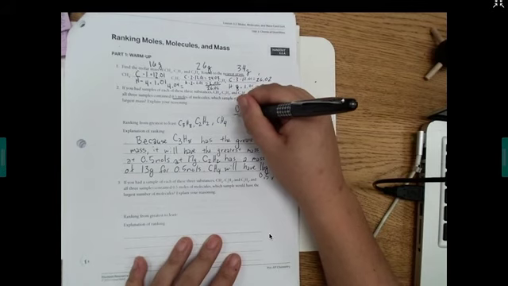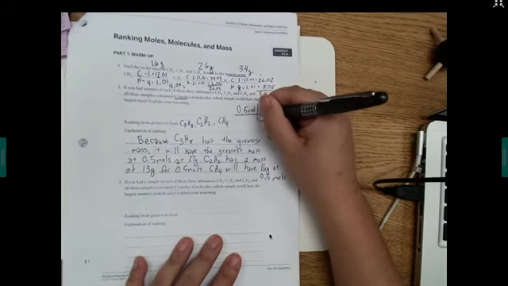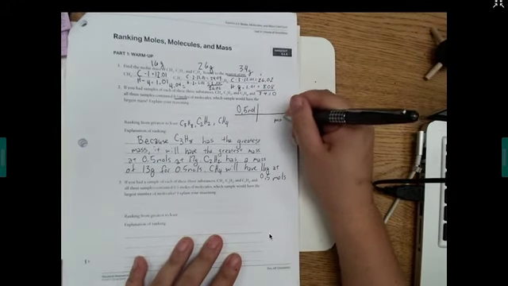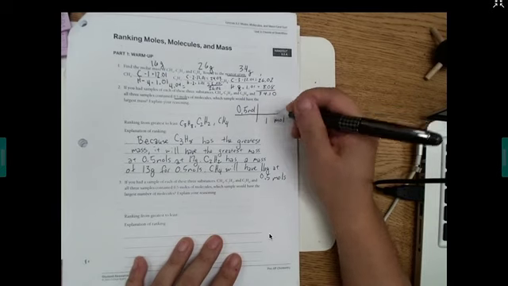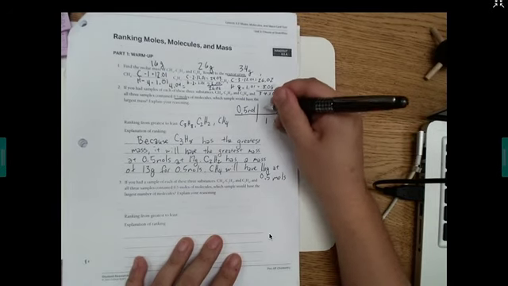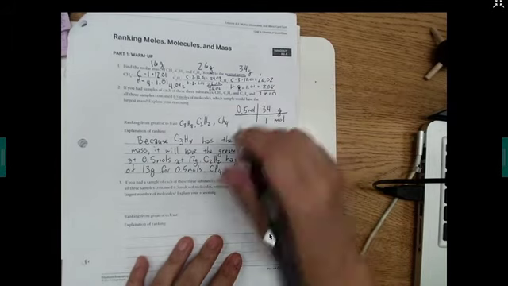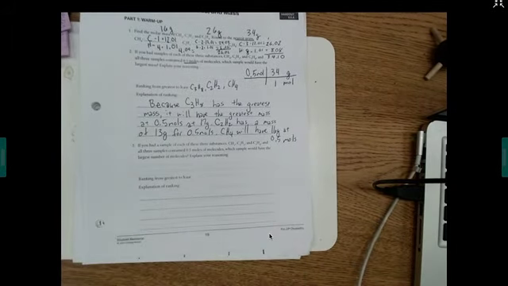Using dimensional analysis, if moles goes up here, we put moles on the bottom, and I have 1 mole is equal to 34 grams. Okay, so that's how I did that math.